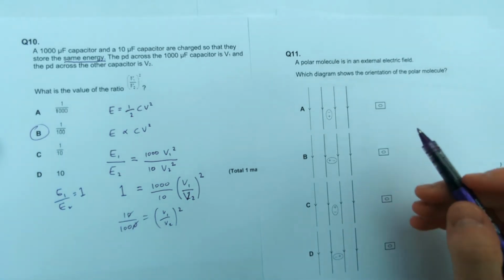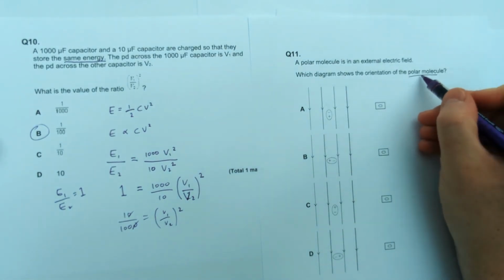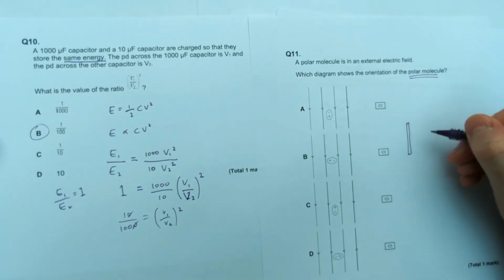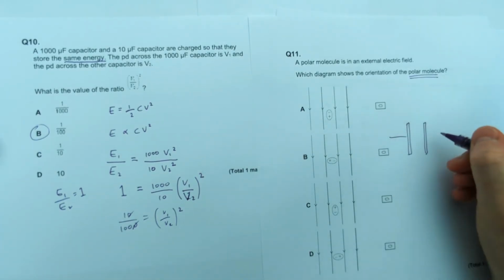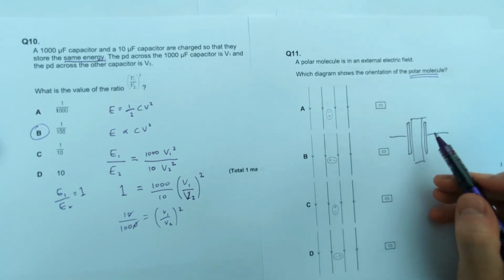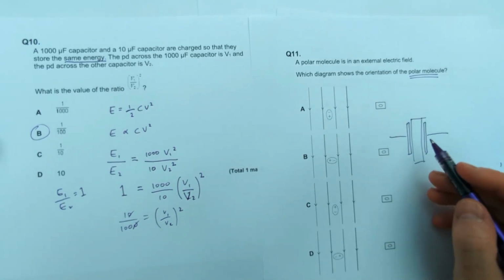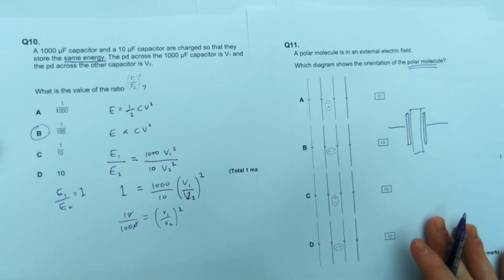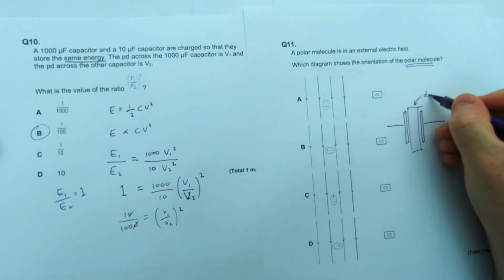Next, we've got a question all about the orientation of polar molecules. Polar molecules, dielectrics and capacitors can be a topic that's really tricky to get your head around. So the idea is, in between a capacitor's plates, if you have air, it's a relatively good insulator and the capacitor will work. However, we can make it better by inserting what's known as a dielectric.